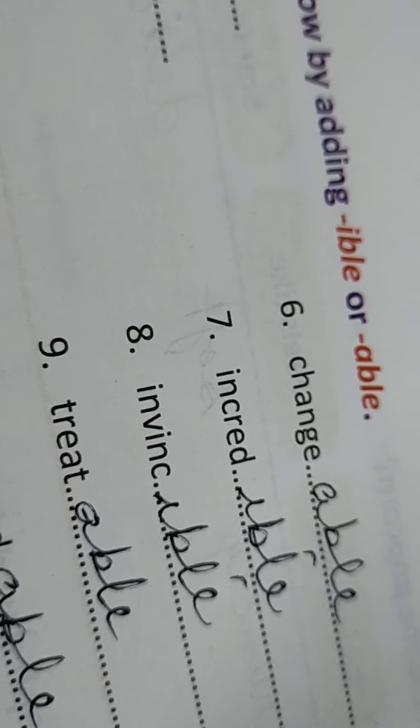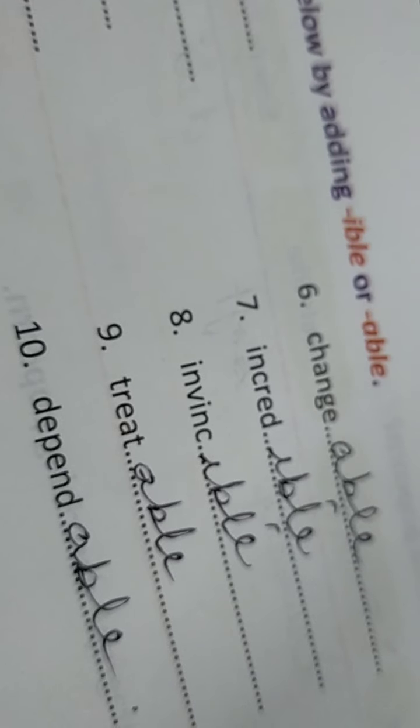अब आप ये देख लीजिए: readable, changeable, acceptable, incredible. Incredible means जिस पे आप विश्वास ना कर सकें, इतना अविश्वसनीय. Then edible, खाने योग्य. Invincible, which cannot be won. Audible, which can be heard. Treatable, disease which can be treated. Divisible, which can be divided. And dependable, on which you can depend.